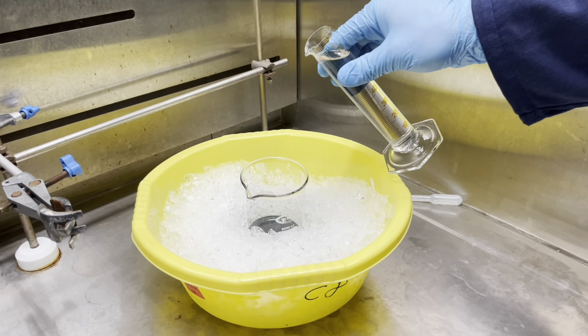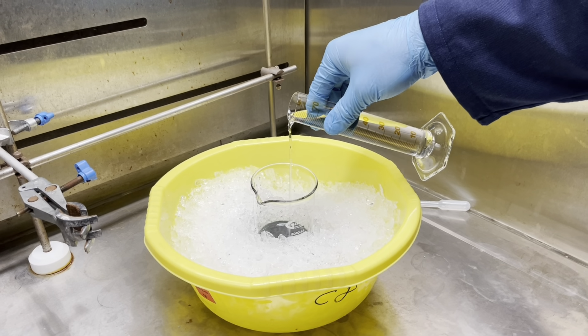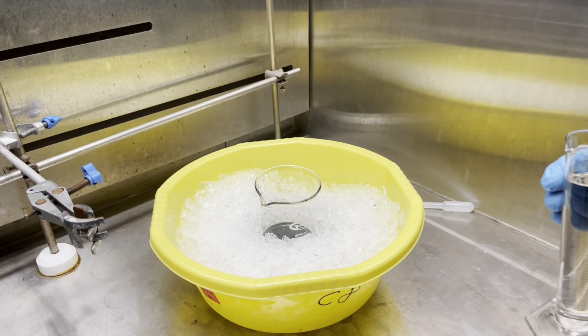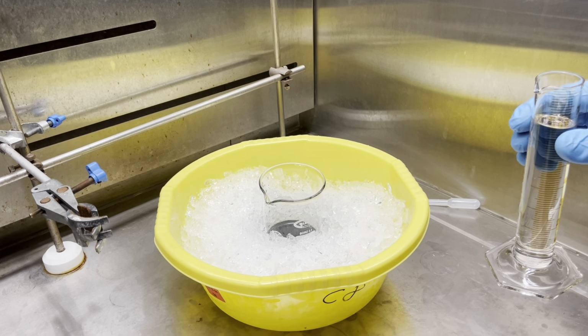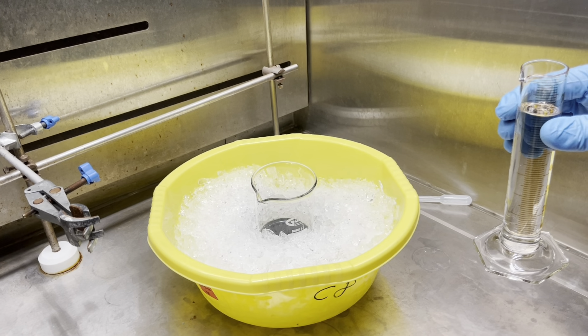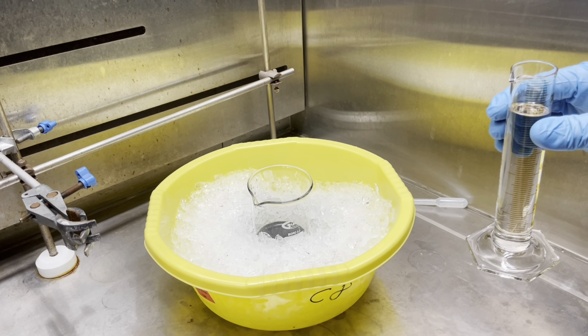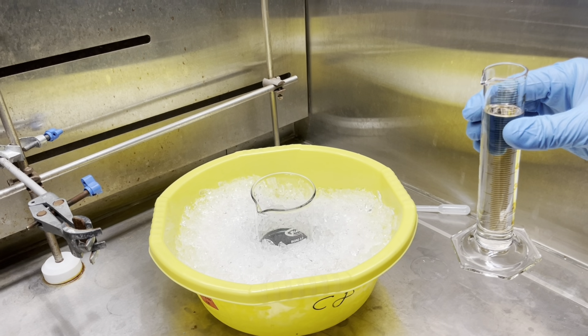Place your filtrate in an ice bath and add to that the 70 milliliters of heptane in incremental increments, my apologies. This will allow your product to crystallize out.